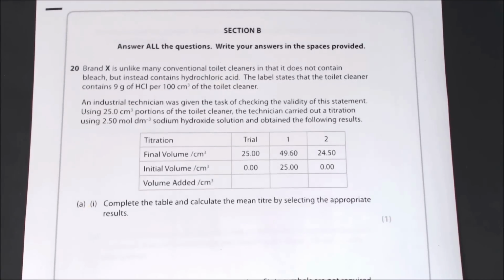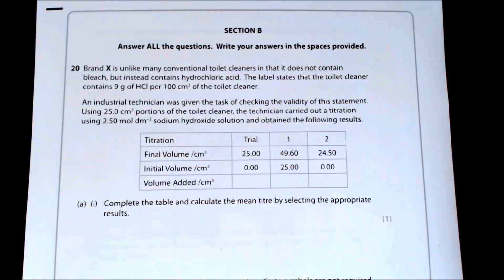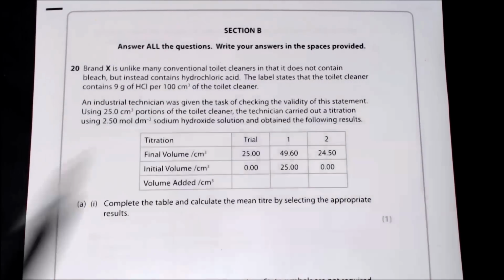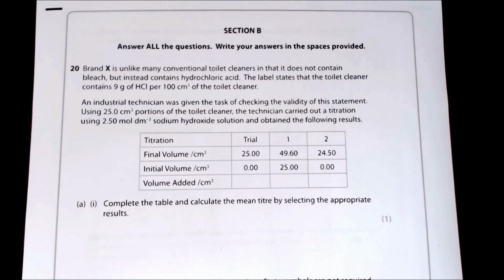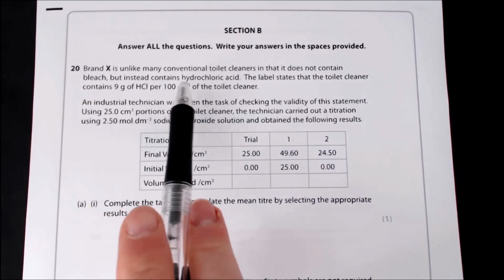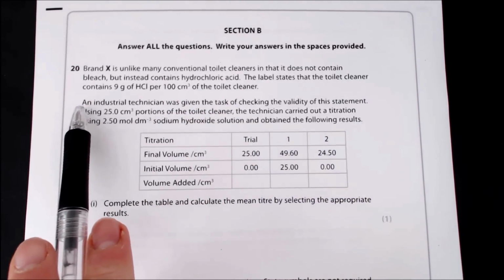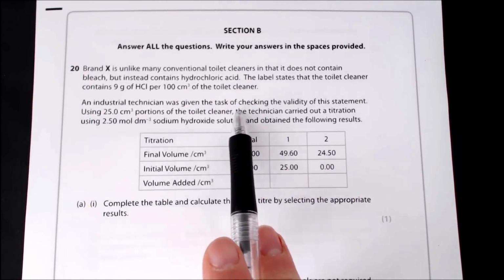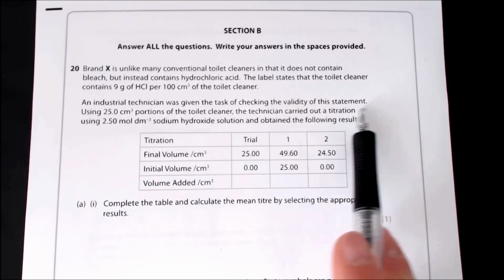Okay, so this is question 20, section B. So these are like your extended answer questions. So we're going to start with this one. It says brand X is unlike many conventional toilet cleaners in that it does not contain bleach, but instead contains hydrochloric acid. The label states that the toilet cleaner contains 9 grams of HCl per 100 centimeters cubed of the toilet cleaner. An industrial technician was given the task of checking the validity of this statement.